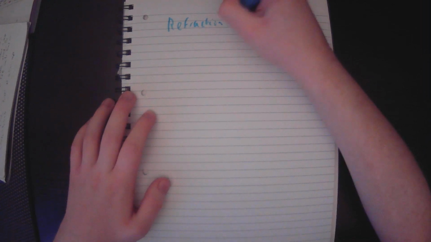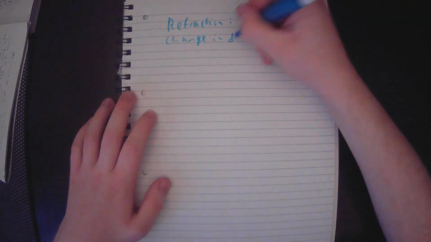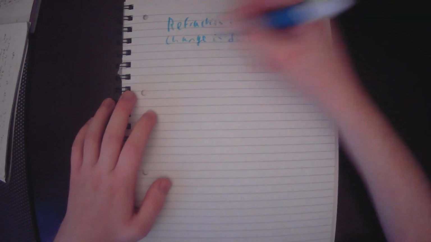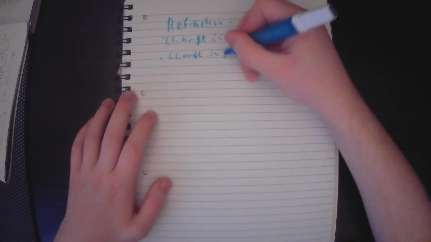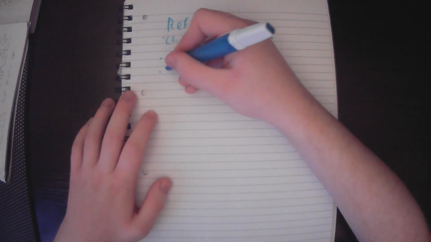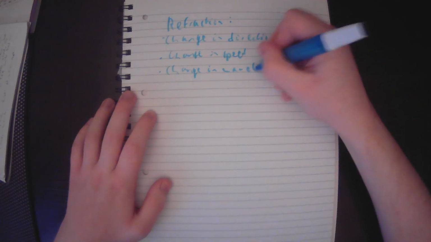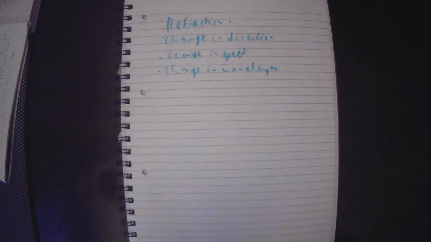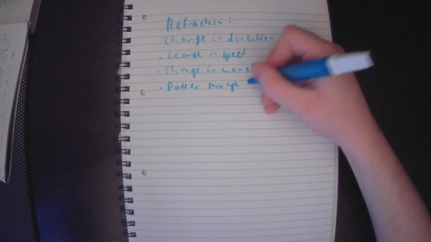Refraction is change in direction, change in speed, and change in wavelength of light when it passes through a boundary.